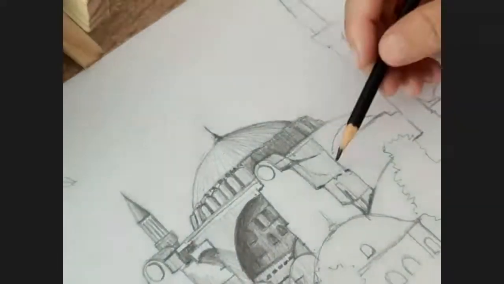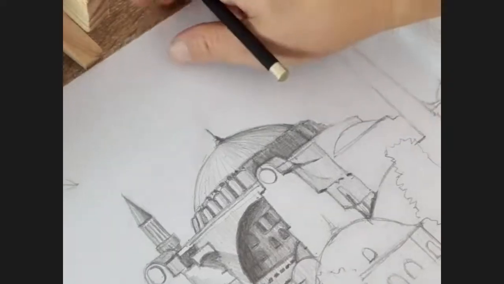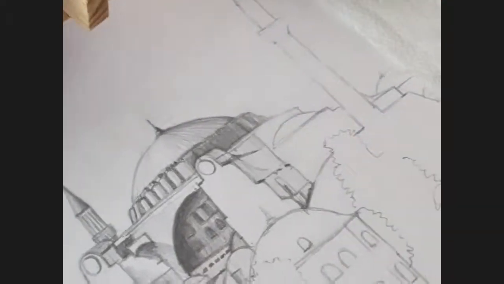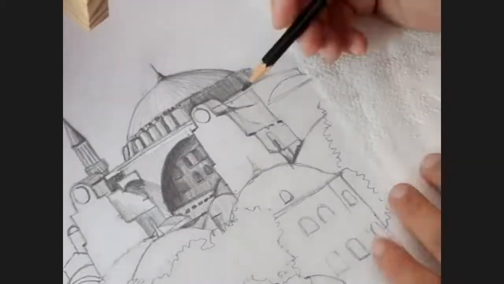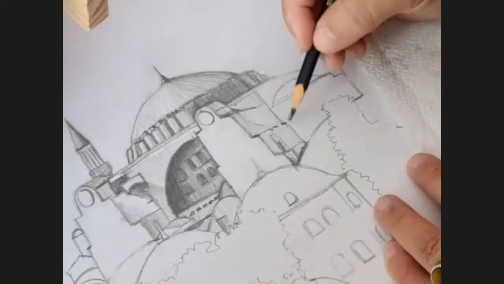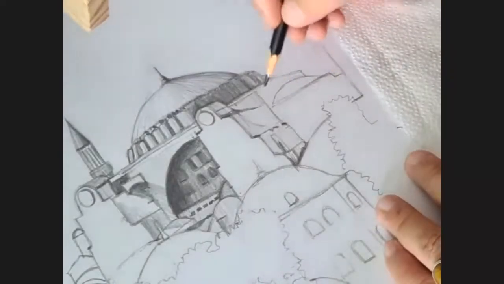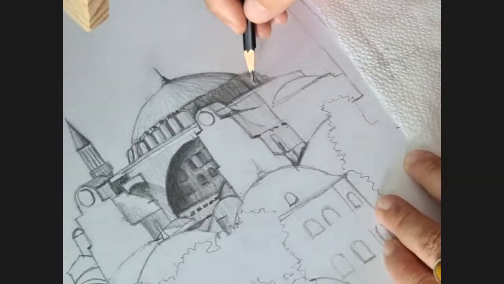Then I'm going to work on this area here. Let me zoom a bit. Just click here. So this wall is basically at the back, so this wall we're going to emphasize slightly.